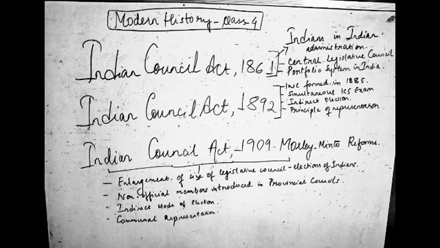Now, who was Morley and who was Minto? Why Morley-Minto reforms? Lord Minto was the Viceroy of India at that time. And who was Morley? Can anybody answer this question? Who was the Secretary of State? What is the full name of Morley? Write your answers in the comment section below. I can help you. He was the Secretary of State for India. Now, what is the full name of Morley? Write your answer in the comment section below.